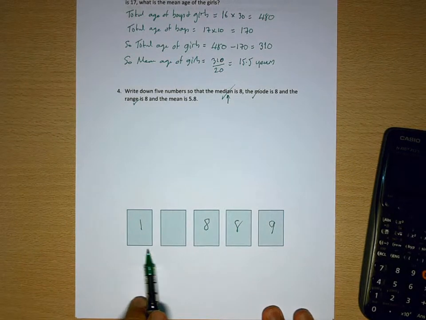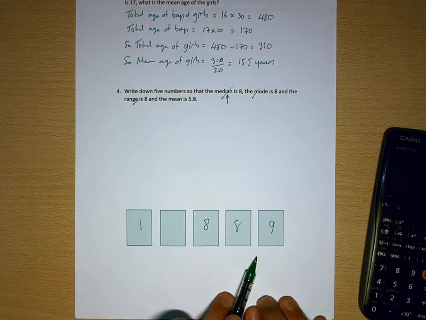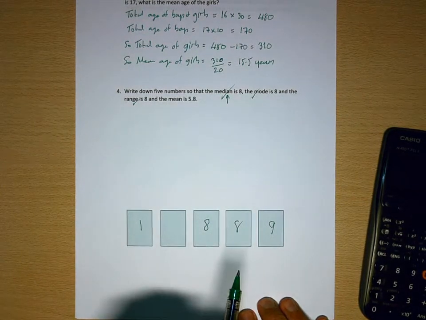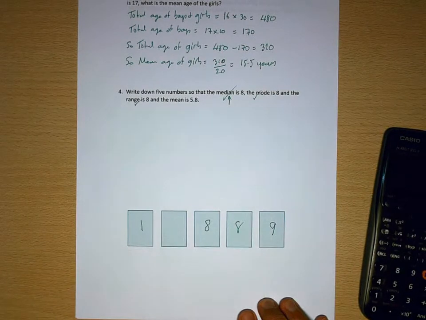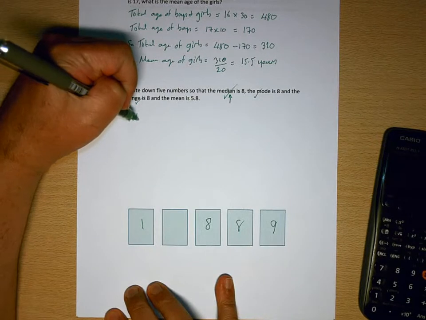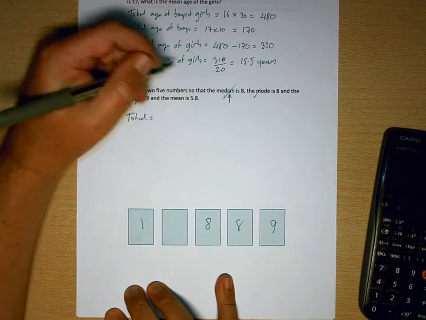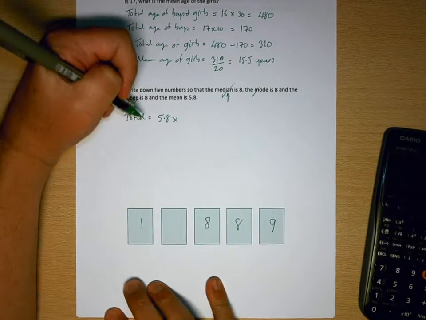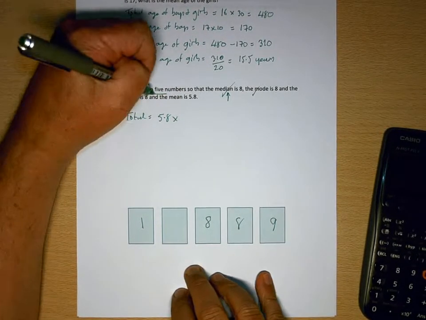But because I know there are 5 cards and I know their mean, that tells me that I can work out what their total is, what they should add up to. So the total is the mean multiplied by the count. 5 cards tells you there.